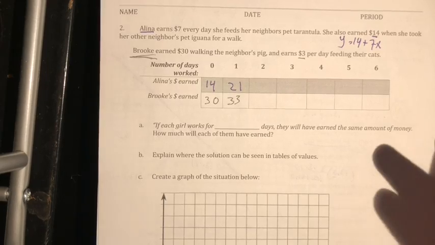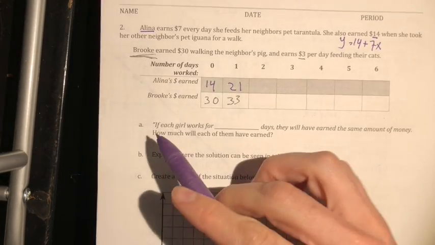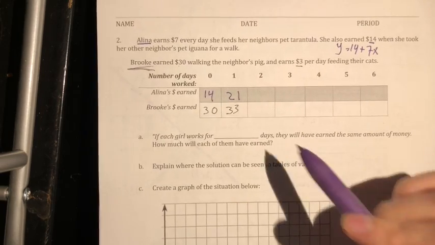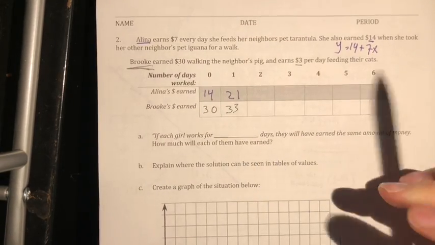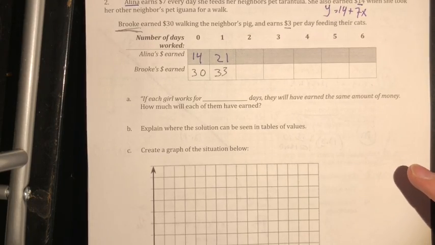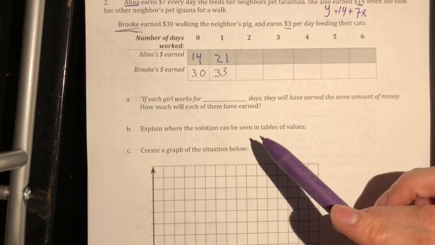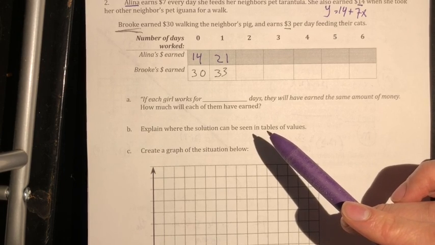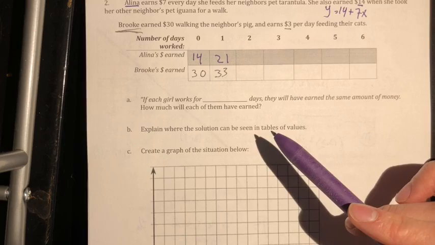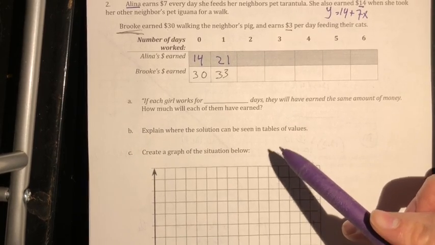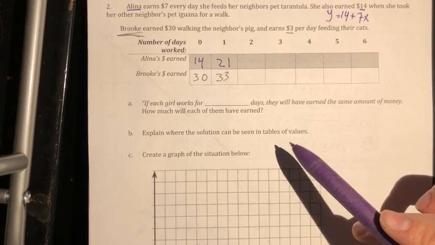Okay, so eventually we're going to figure out if each girl works for some number of days, they will have earned the same amount of money, and how much money will each of them have earned. All right. Explain where the solution can be seen in the table. So where do you see that in the table? Just in a sentence say. Don't just write, here it is. You can try that to start, but also think about where do people have to look. If you're directing someone to the solution, where should they look?